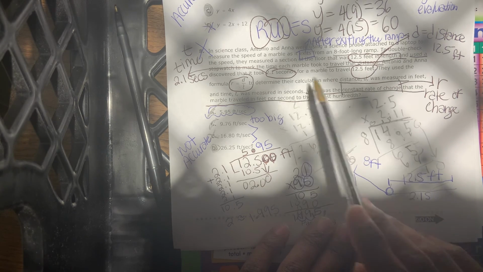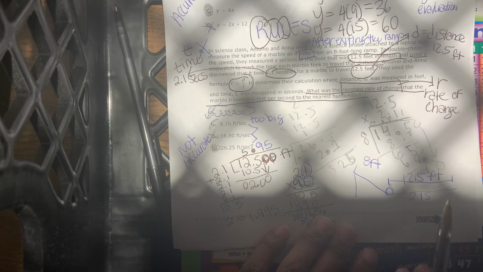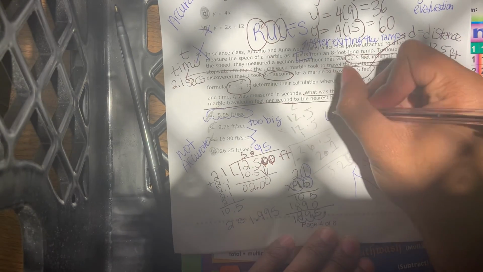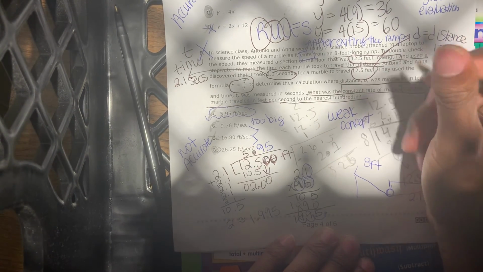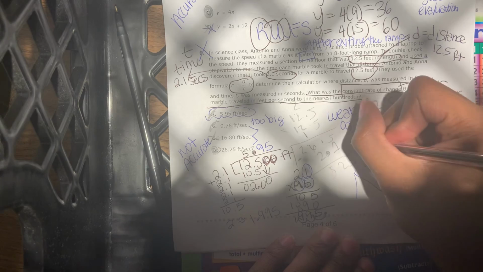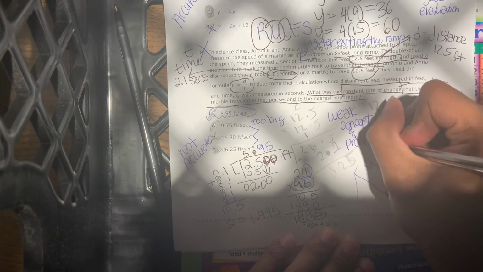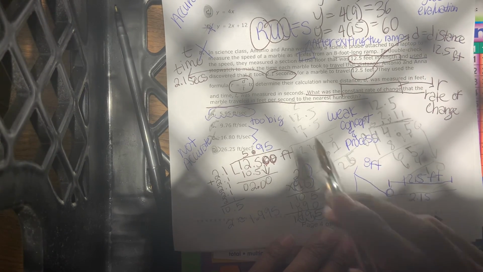All right? So the answer, ladies and gentlemen, is A. We divide 12.5 feet by 2.1 seconds. Okay? All right, so this is going to be a weak concept and process. All right? Not accurate.